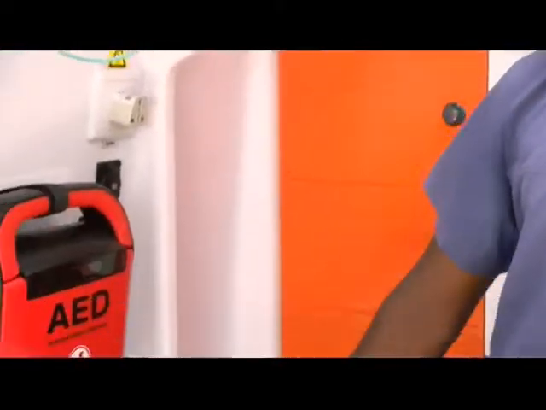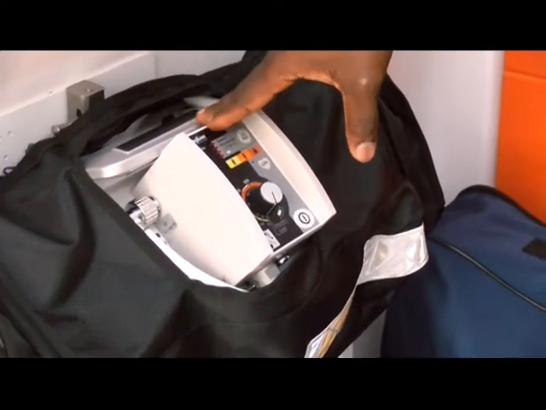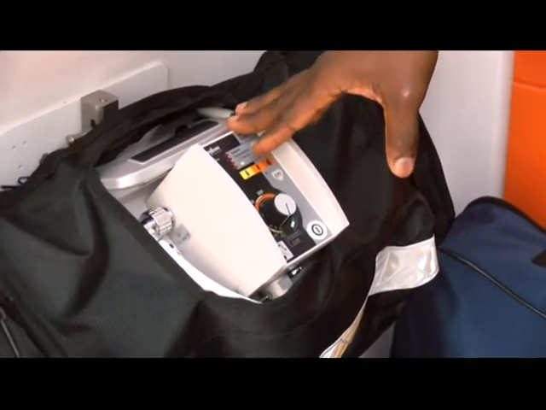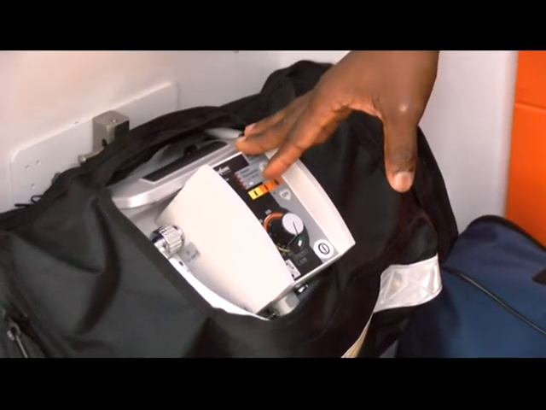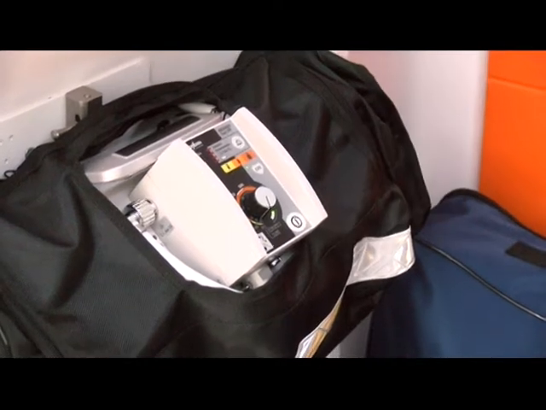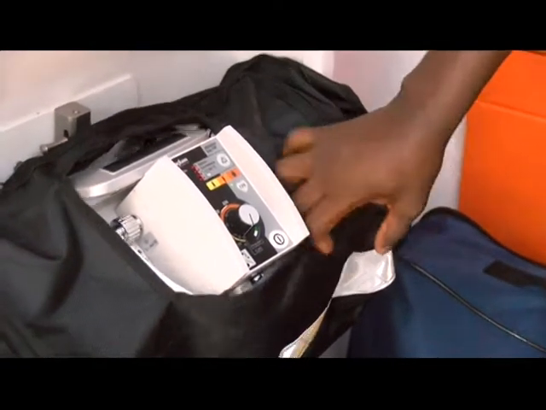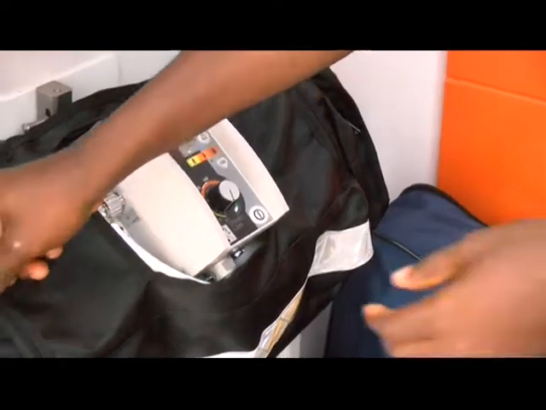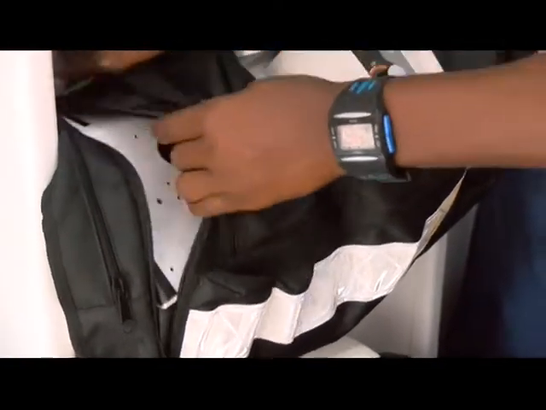We also have a ventilator. This ventilator, we use it when someone is in respiratory arrest or the person is intubated, that the person cannot breathe on his own. This is what we use when there's intubation. It has an oxygen cylinder, which you use.